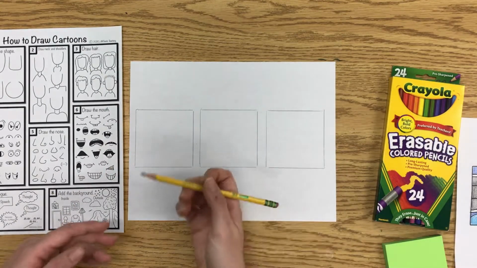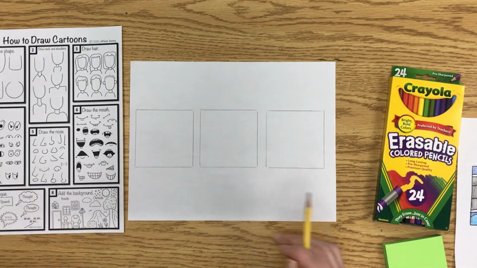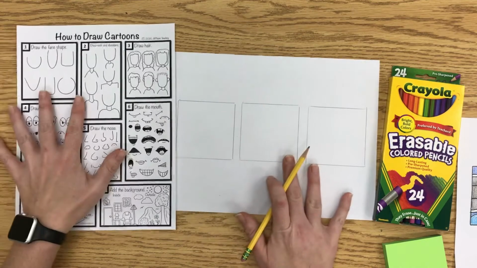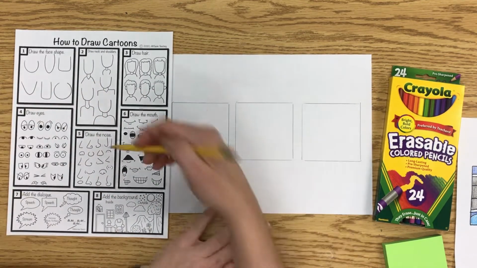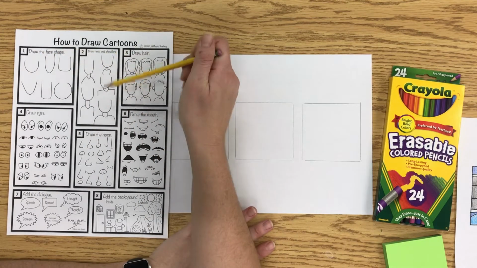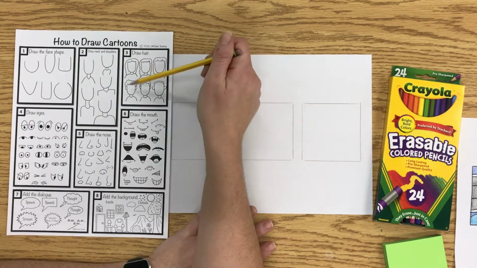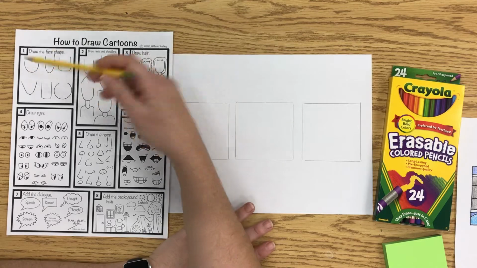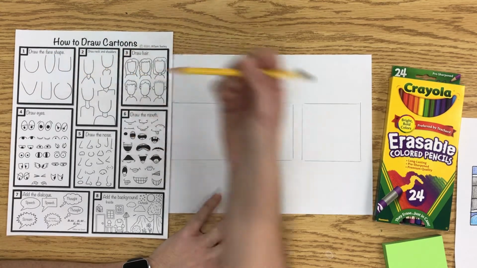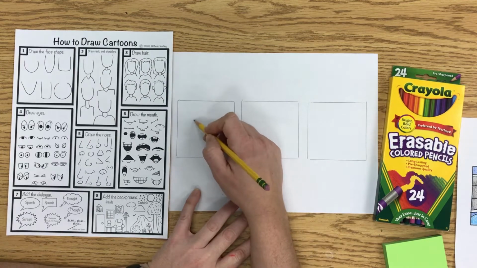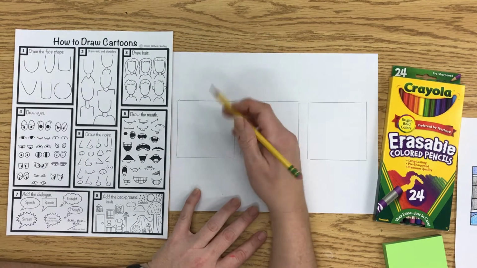So just using a pencil, you are going to follow some directions here. The first is to draw the face shape. And the reason that these are open on top is when we get to the hair, we can kind of choose what the hairline looks like. So you can choose any of these shapes. You can certainly make one up, but you want to kind of leave it open around the top. And you want it to be about in the middle.